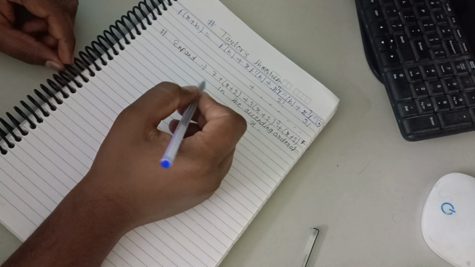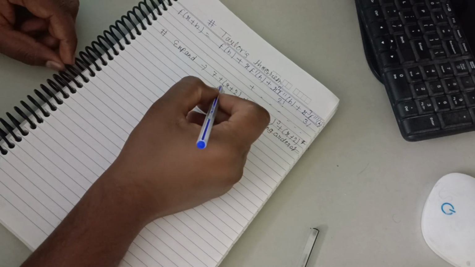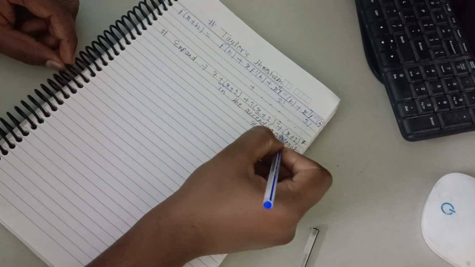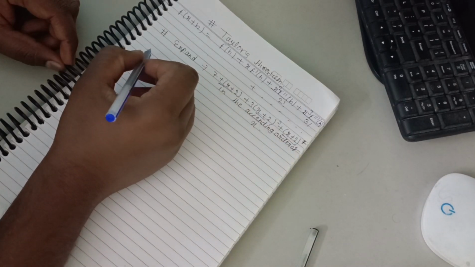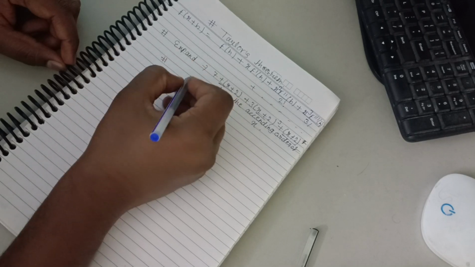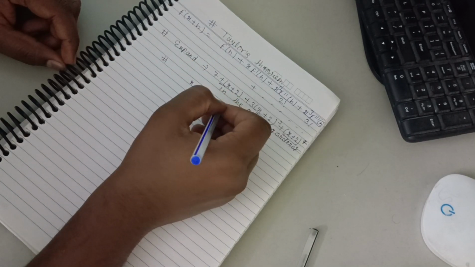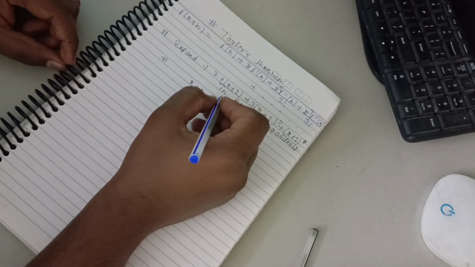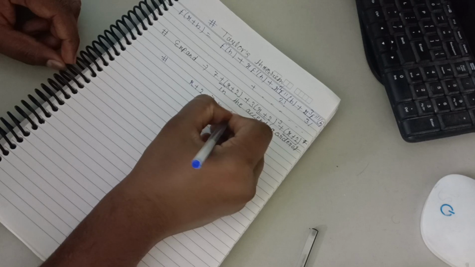Okay, so here as we can see, x plus 2 is the same term in all of the question, so we can let x plus 2 equal to x.